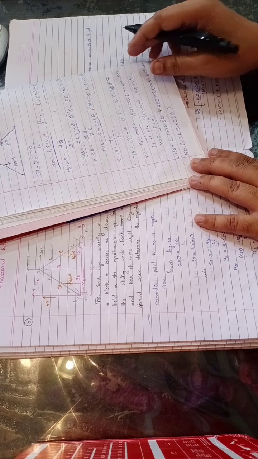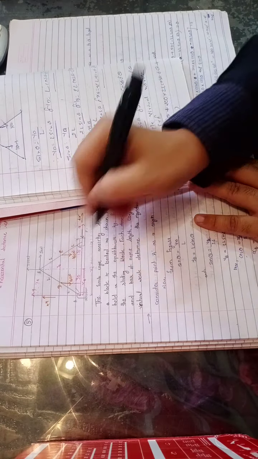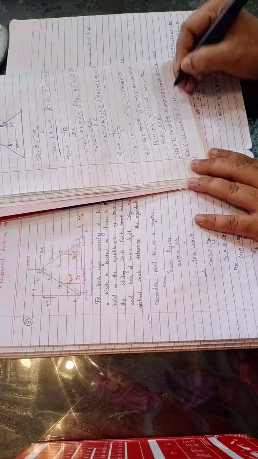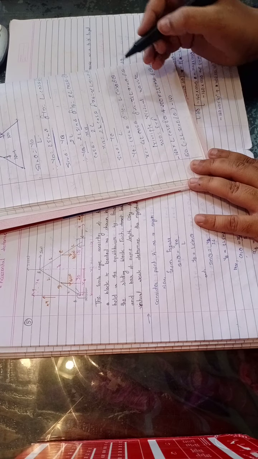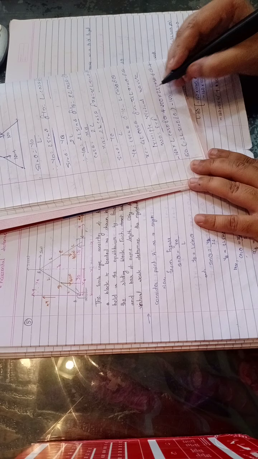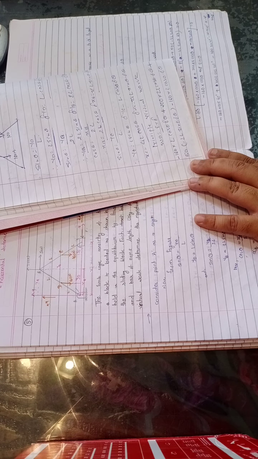Then the next force is this 160, again vertically downward, so minus 160. What is delta YE? Delta YE is L cos theta into delta theta.